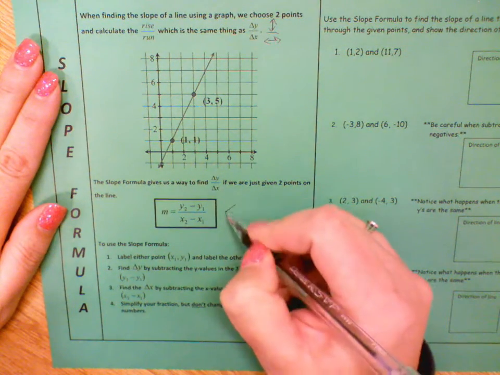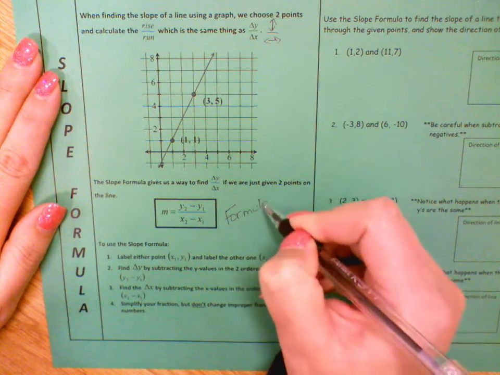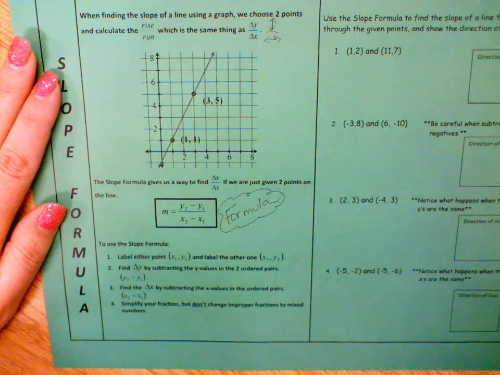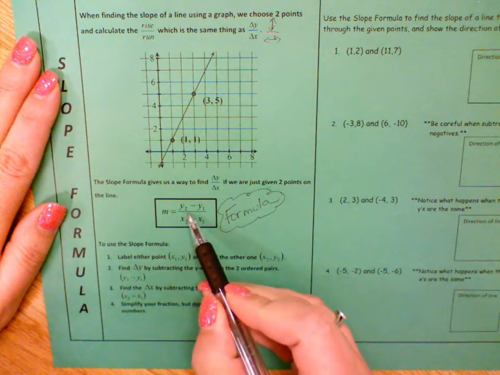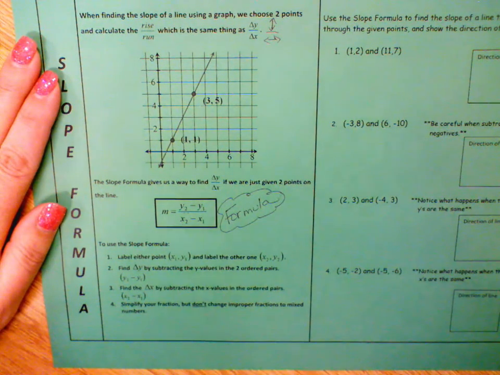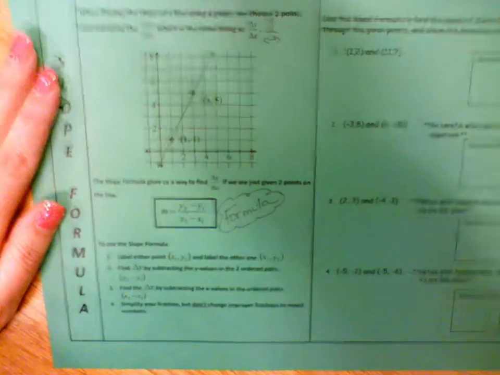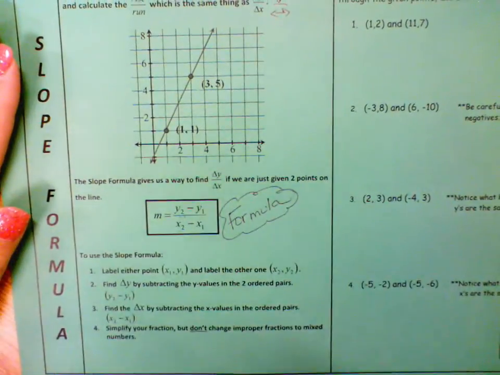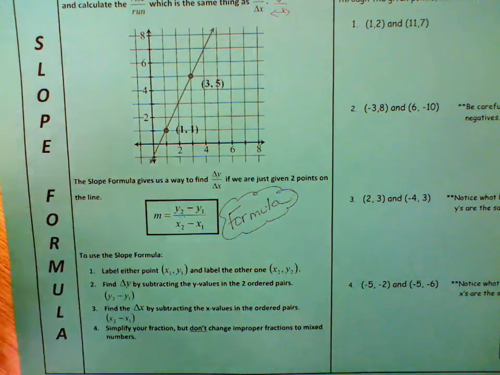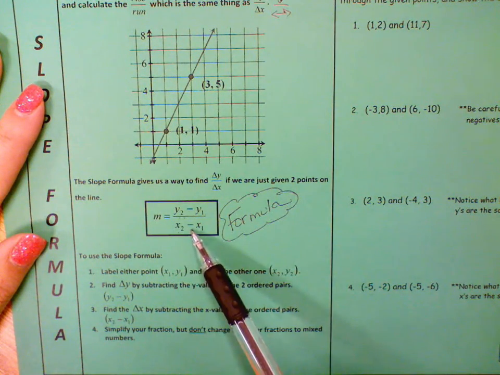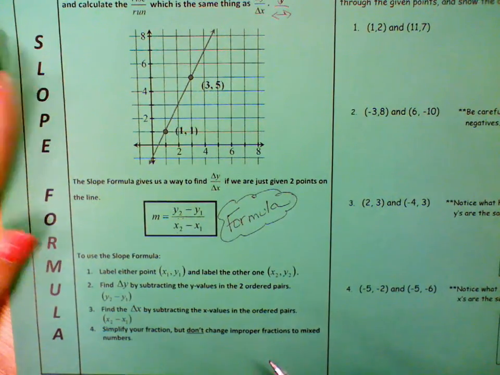Here is your formula. And the way that I'm going to say it is just a shorthand way. So this is a formula that they will give you on the milestones. It is y2 minus y1 divided by x2 minus x1, okay? Sometimes they say x sub 2 and y sub 2. So I'm going to just shorten it by saying y2 minus y1 over x2 minus x1 instead of being fancy and saying the sub part.